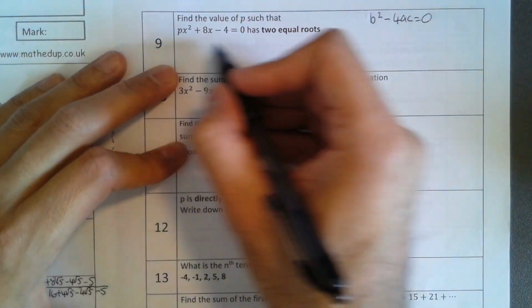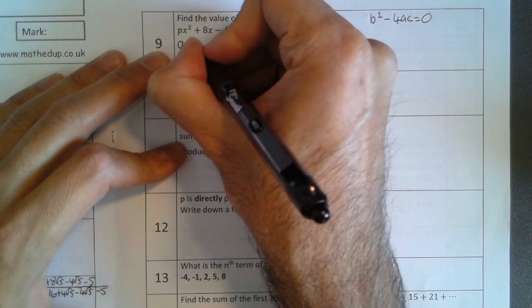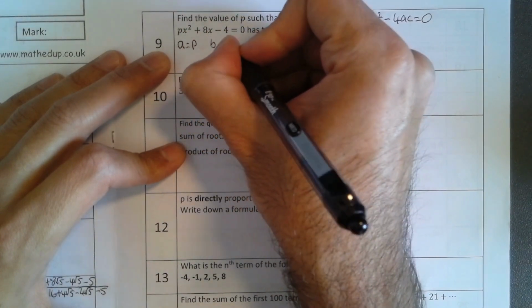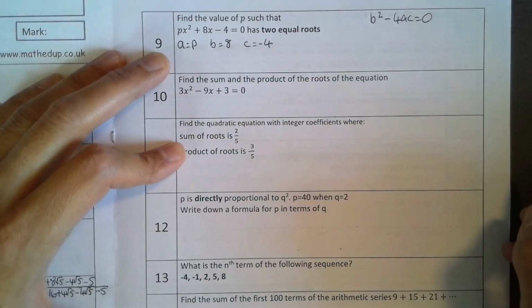So I'm going to say b squared take away 4ac must be equal to 0. Okay, so I'm going to write down what my values of a, b and c are. I'll do that over here. So a is going to be equal to p, b is going to be equal to 8, and c is going to be equal to negative 4.